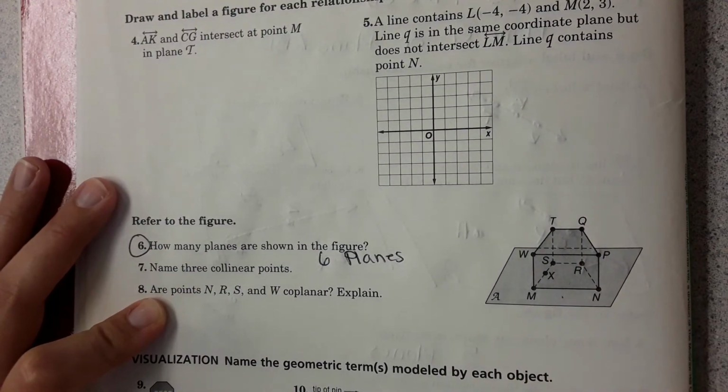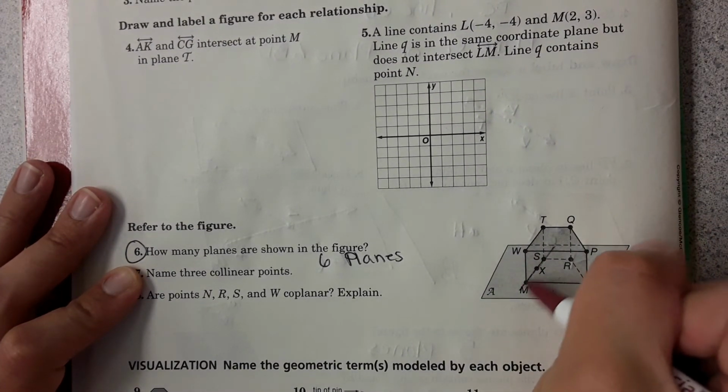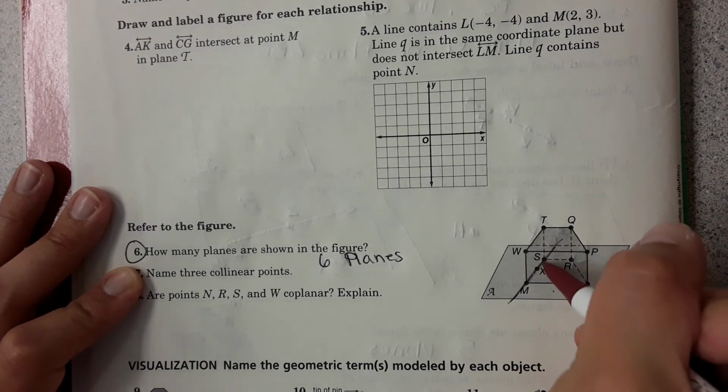Name 3 collinear points. That's points that fall in a straight line. I see 3 right here, S, X, and M.